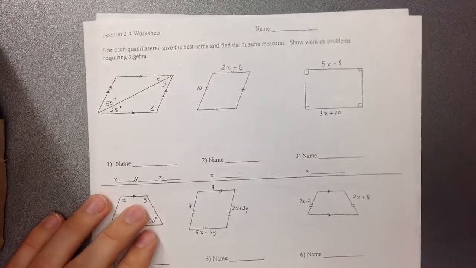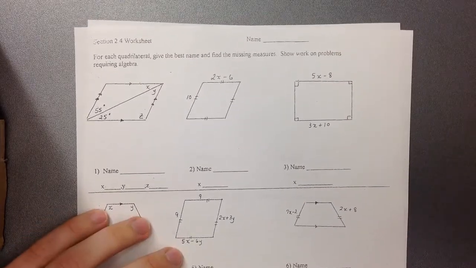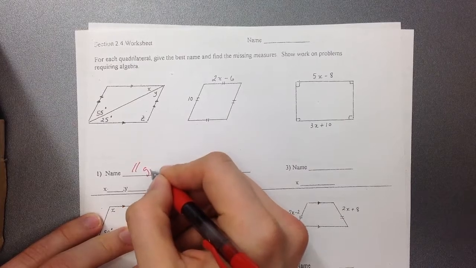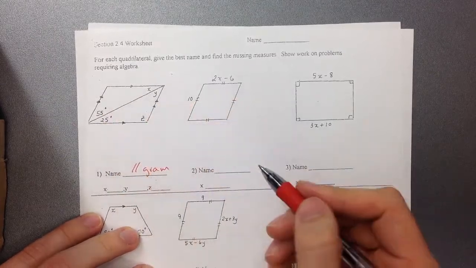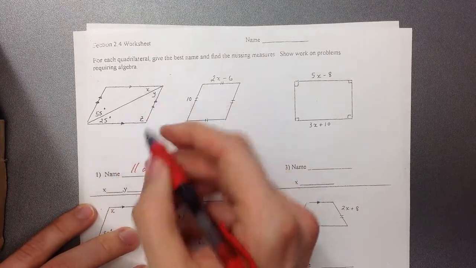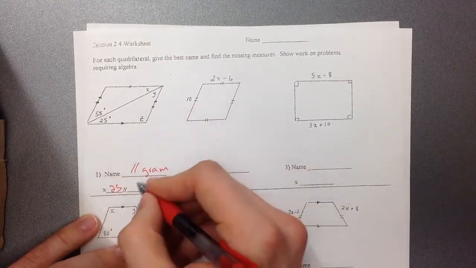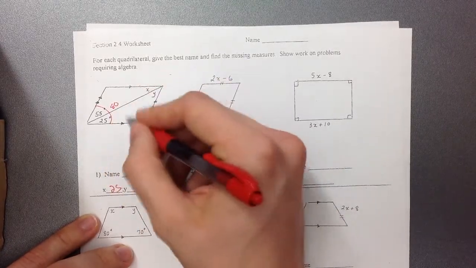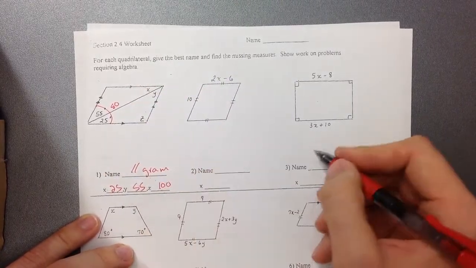Let's get on. So, on this one, we've got for each quadrilateral, name, it's going to be a parallelogram. How do I know? The sides are not given as congruent. So these two are going to be the same. X is going to be 25. Y and 55 are going to be the same. And then Z, this whole thing is 80, so this Z is going to be the supplement, or 100.